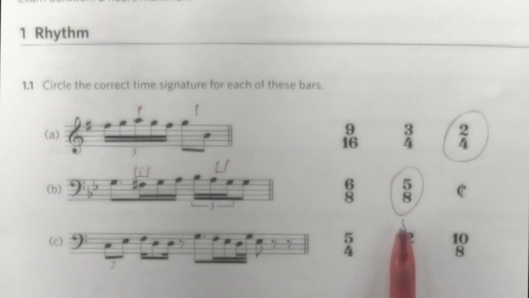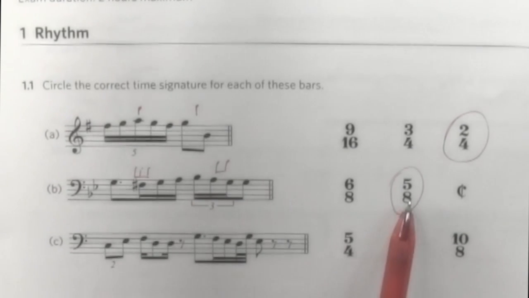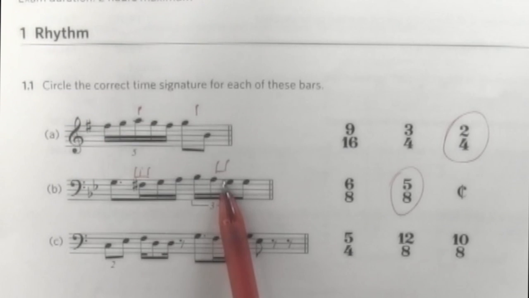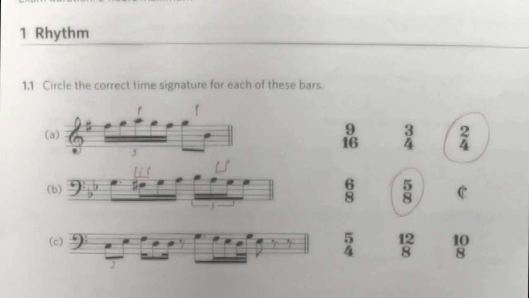It is interesting to note that 5/8 could be grouped as 3 + 2 or 2 + 3. The difference is in the composer's choice. Remember this, and it can change within the same piece.